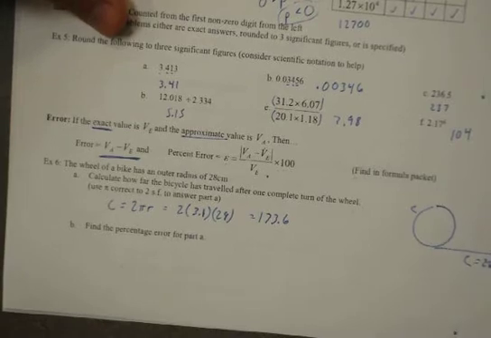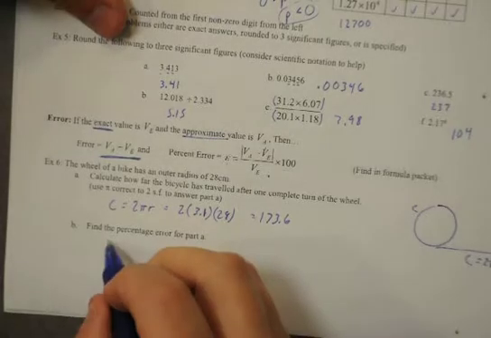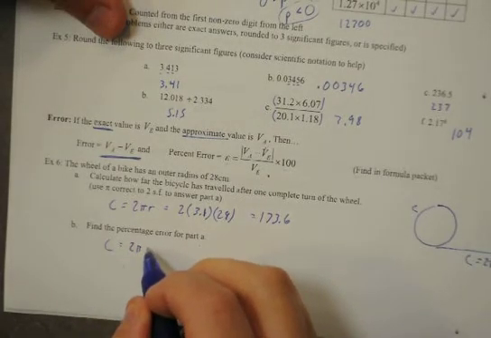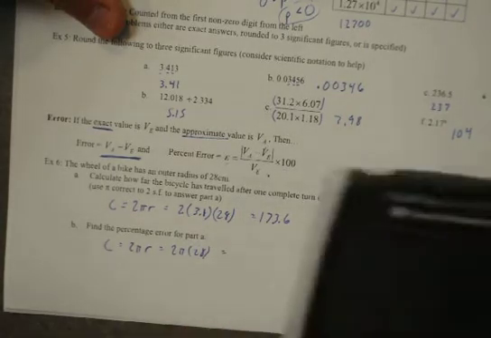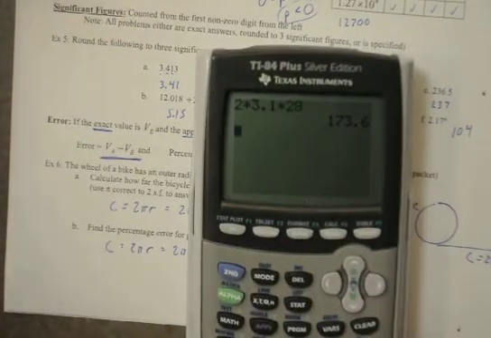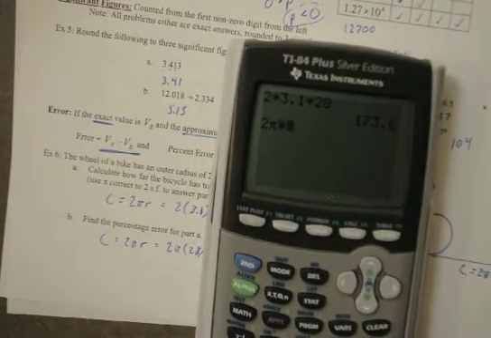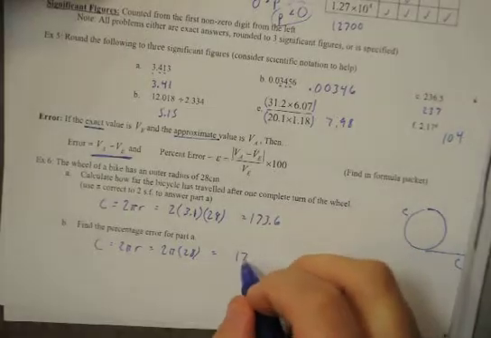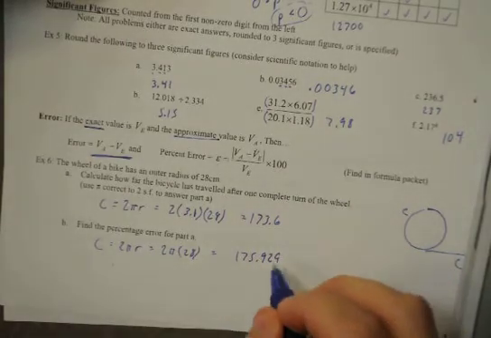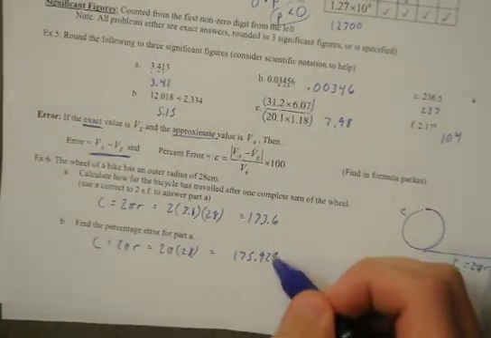Alright. Now, find the percentage error for part A. Using just pi, if we were to just use the pi button in our calculator, 2 pi times 28, pi is right there, you get 175.929, blah, blah, blah, blah, blah. So now let's run the error between these two numbers.